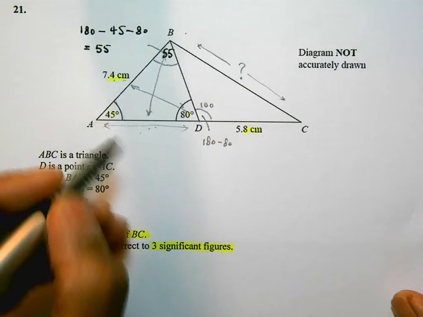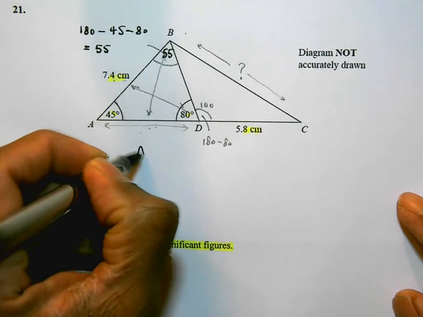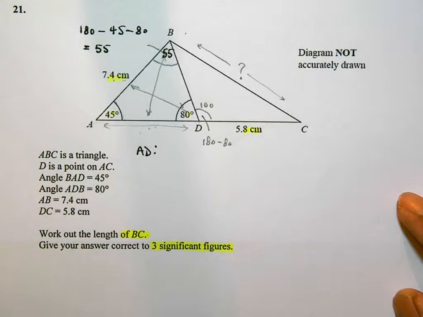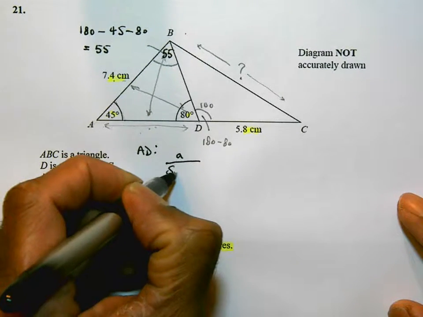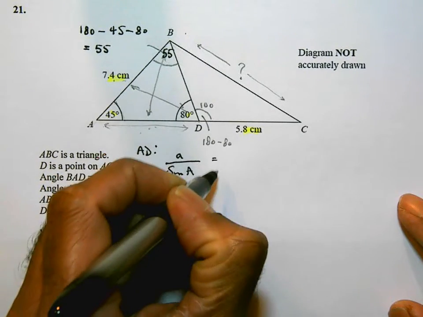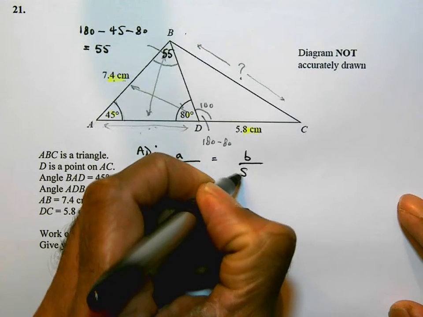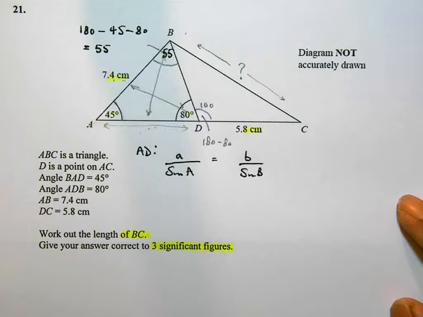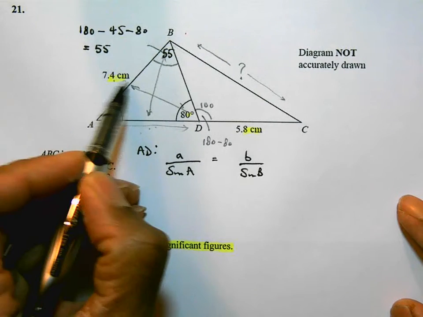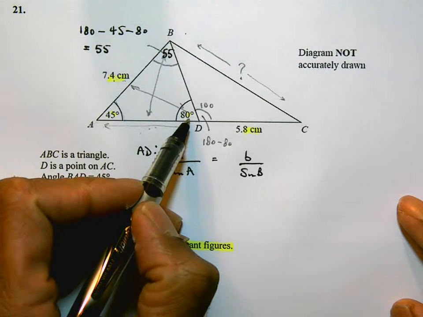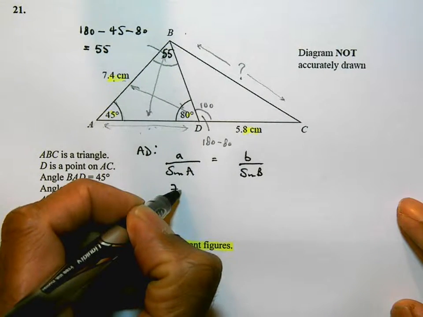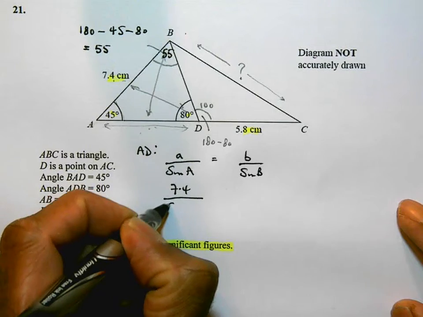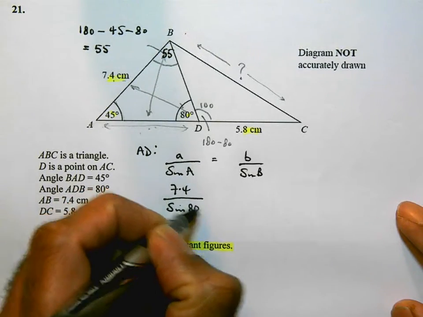As I said, I'm going to use the sine rule to work out the side AD. So to work out AD, let's use the sine rule, and the sine rule is a over sine A equals b over sine B. Let's think about the pairings that we know. We know this side is 7.4, and this angle opposite it is 80 degrees, so I'm going to put that in.